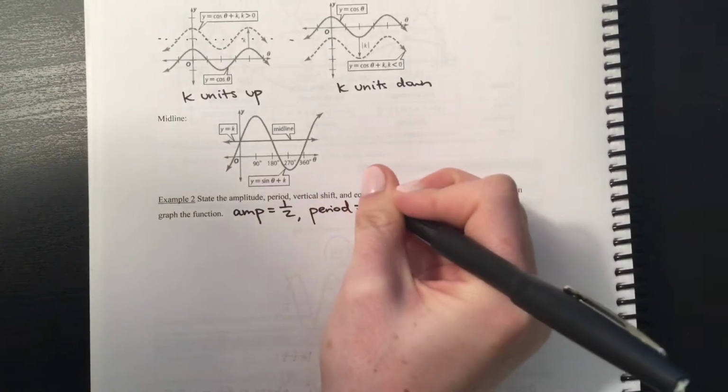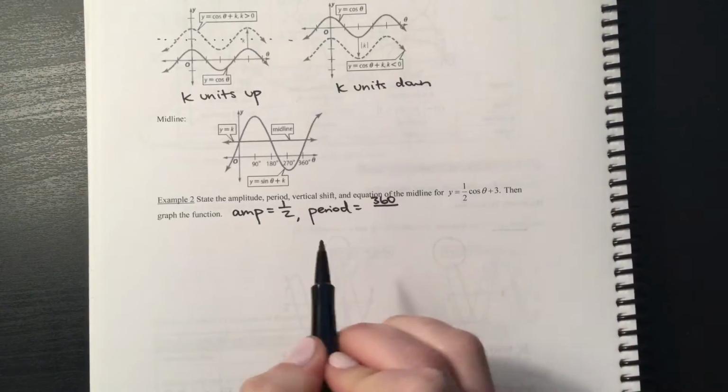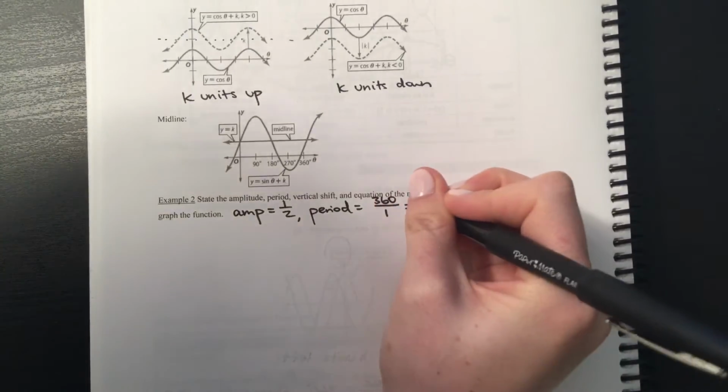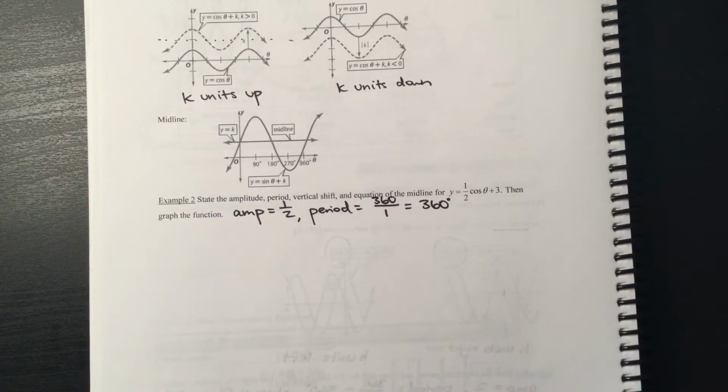Period, our formula is 360 degrees divided by b, and b is the number that you have in front of the theta. We don't have anything in front of the theta, so that just means that our graph goes through one complete cycle in 360 degrees, which means that's the period. And we have two more things here.